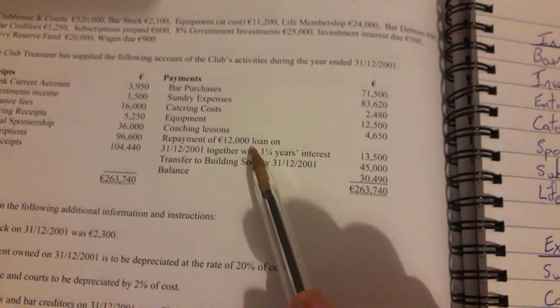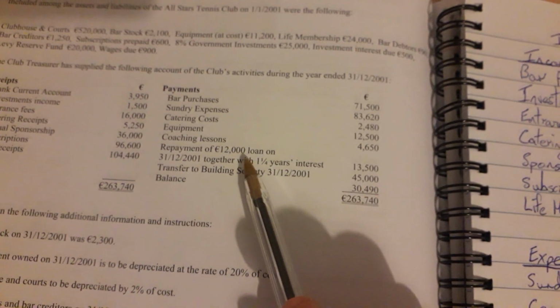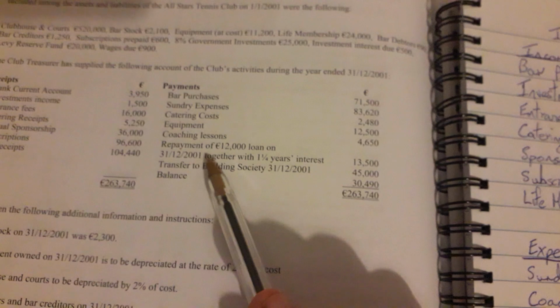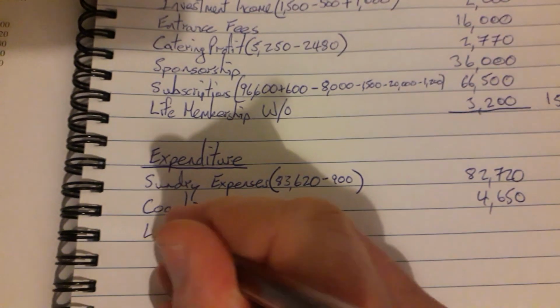Okay. The next item down here is the repayment of the loan. Well, again, we don't ever treat the repayment of the loan or loan installments as an expense. However, the interest payments on a loan we do treat as an expense. So, loan interest.